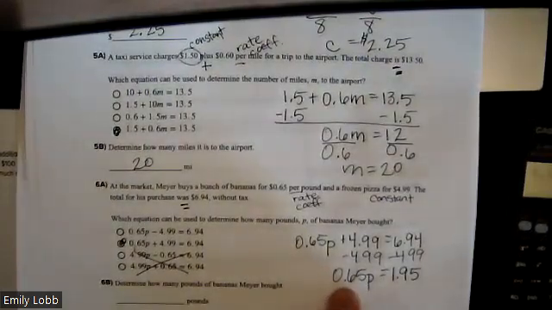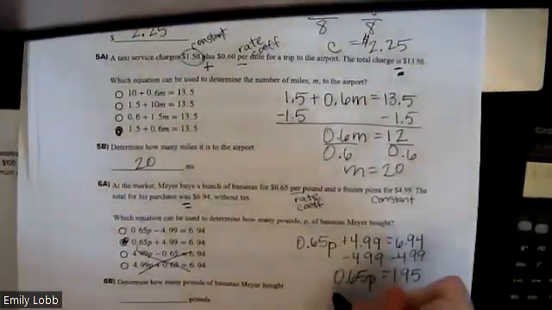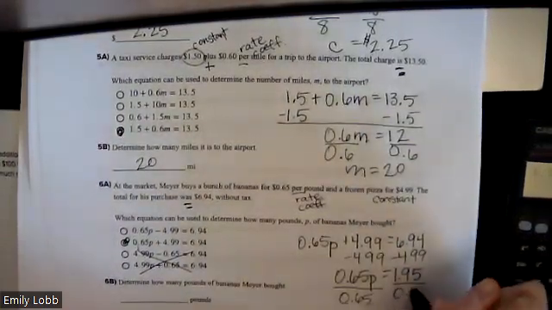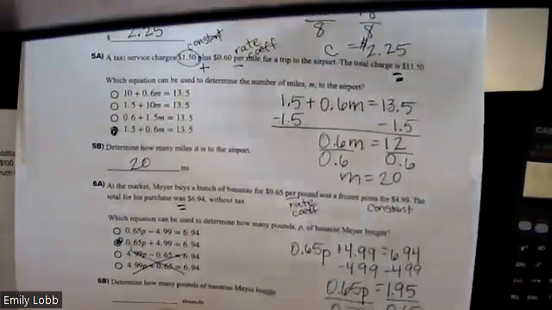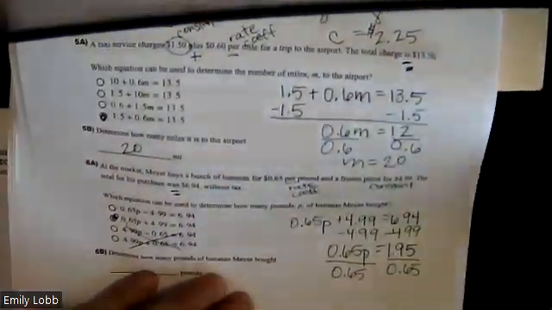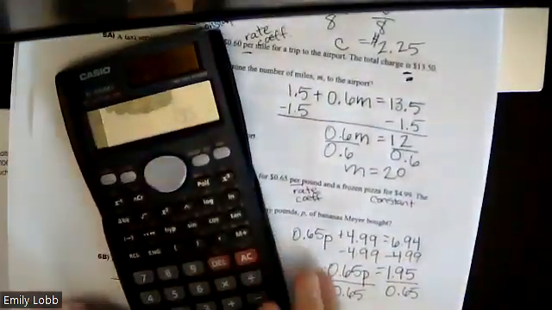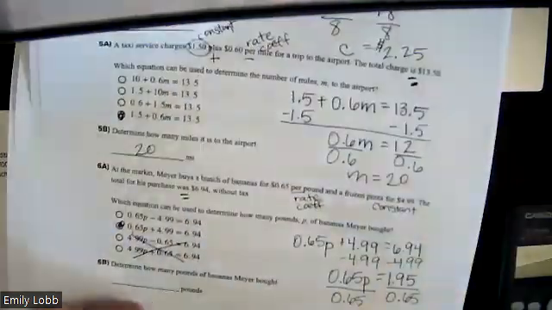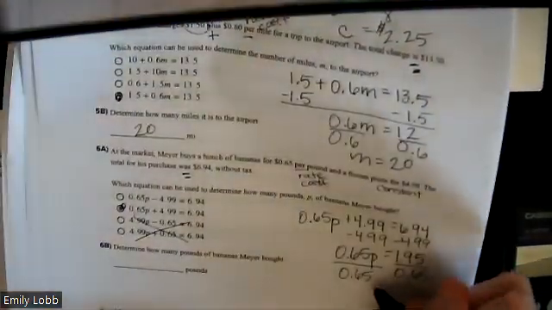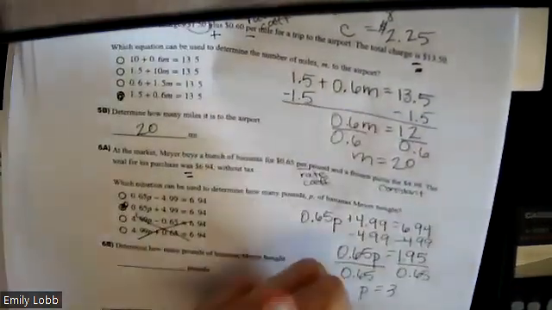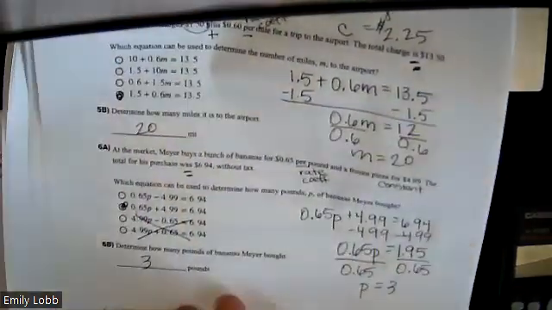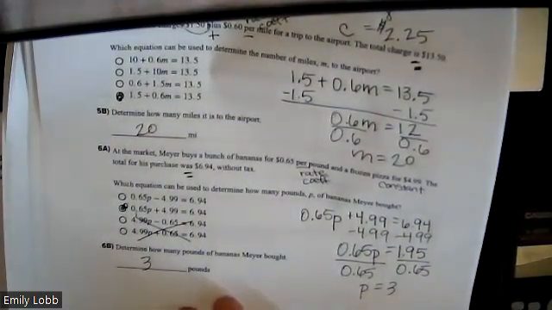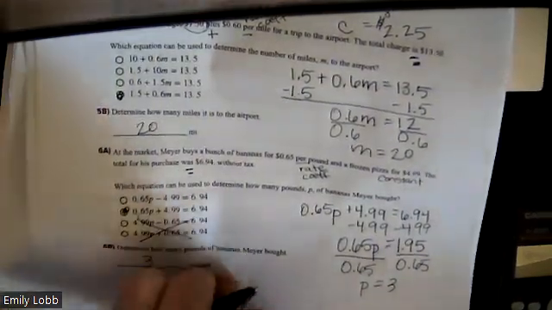If the bananas are 65 cents per pound, how many pounds of bananas? So I'm dividing both sides by the coefficient, by the number in front. So I'm dividing by 0.65. Tells us 3 pounds of bananas. P equals 3. All right, questions, concerns on this second page?